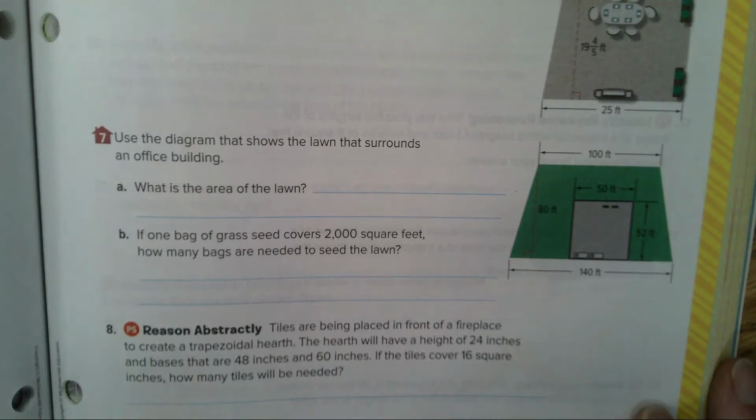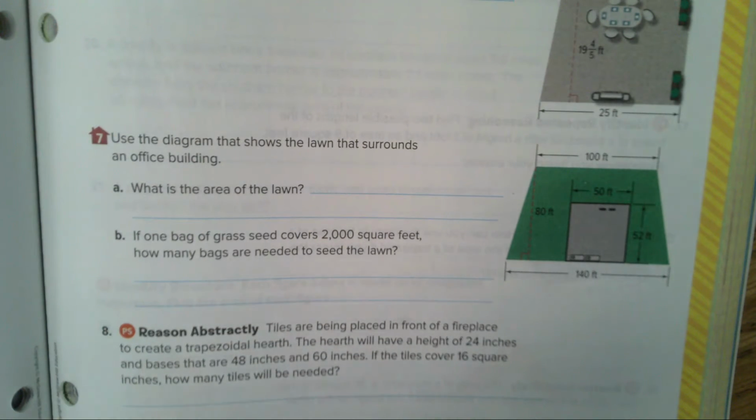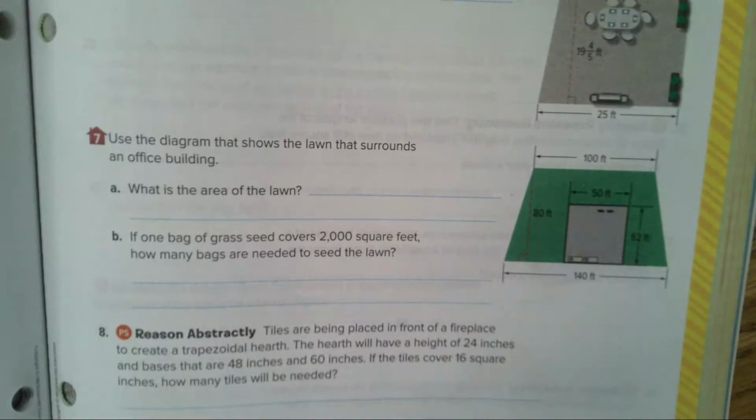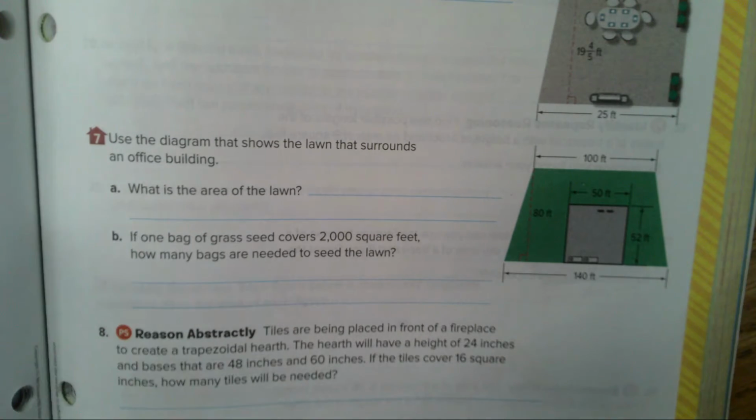Now it says, find the area of the lawn. Use the diagram that shows the lawn that surrounds an office building. So this is the office building, and the green part is the lawn. What we have to do is 2 things. Find the area of the trapezoid, then find the area of the building, and then do we add those answers together or subtract those answers? We're cutting that piece out, right? So we're going to subtract it. So let's do that right now.